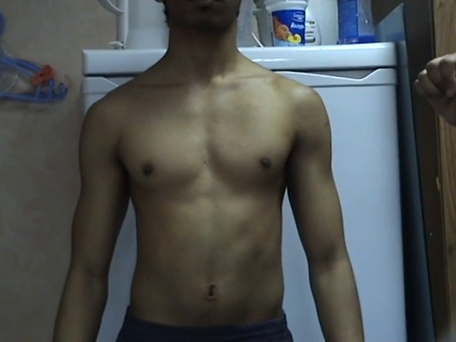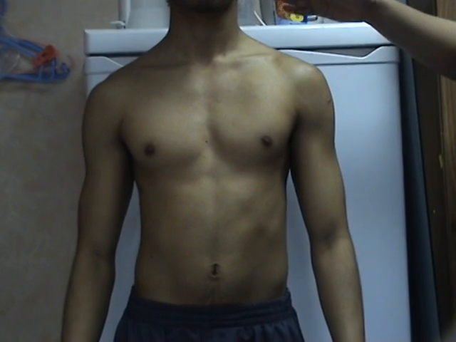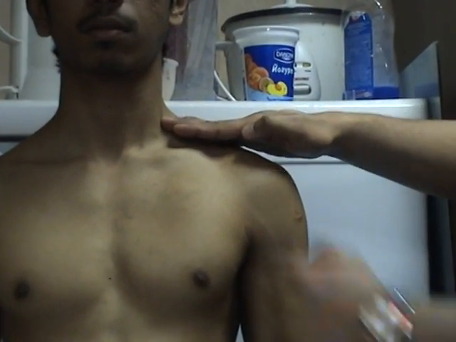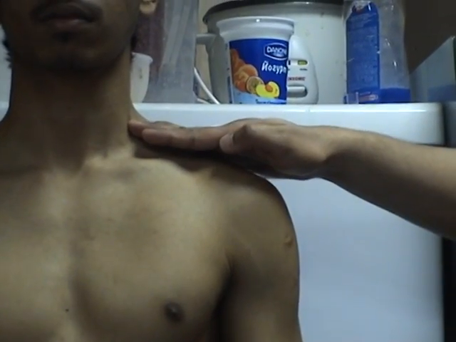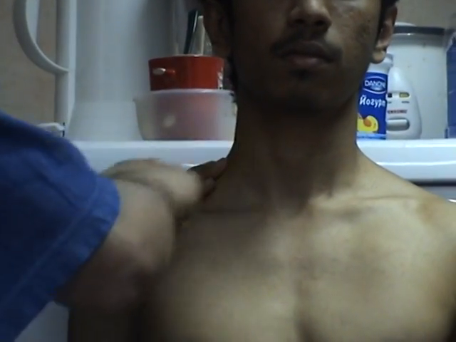Okay, next we would also see the shoulder and the neck angle. Okay, you just have to put your hand like this, in the neck like this. So it's also 90 degrees. Now you can put it like this, up to you. So it would be 90 degrees.